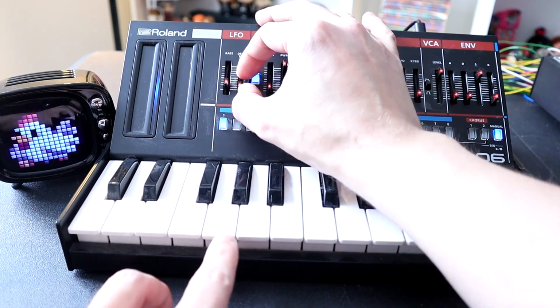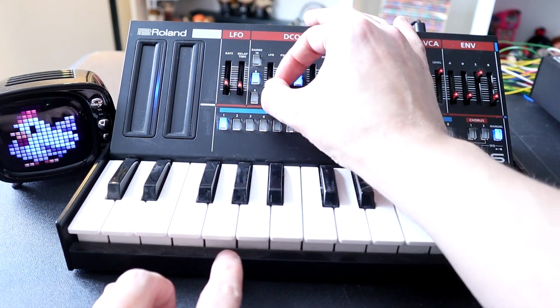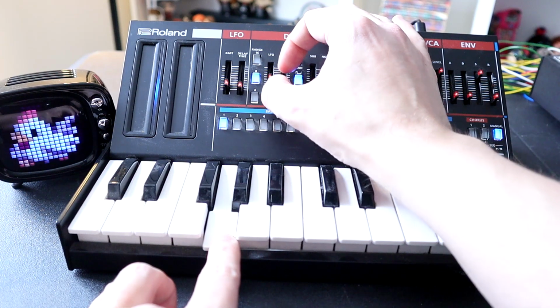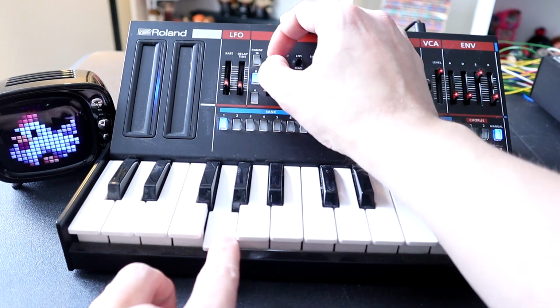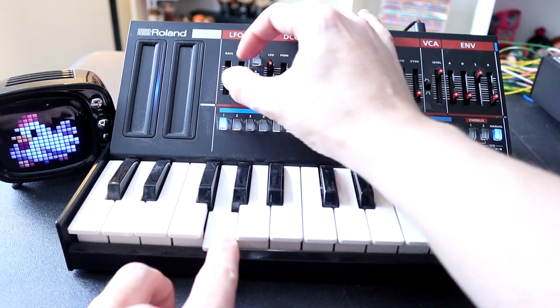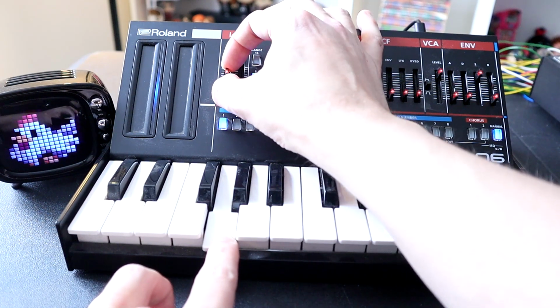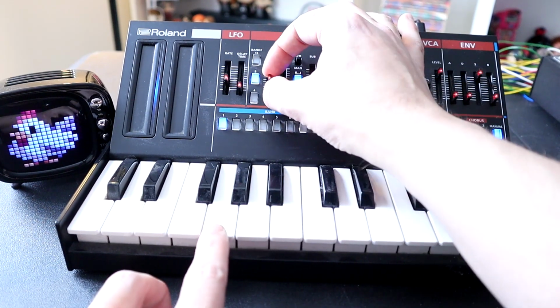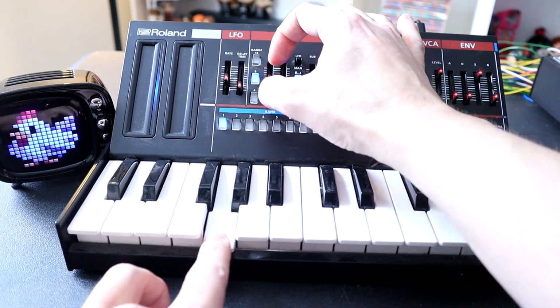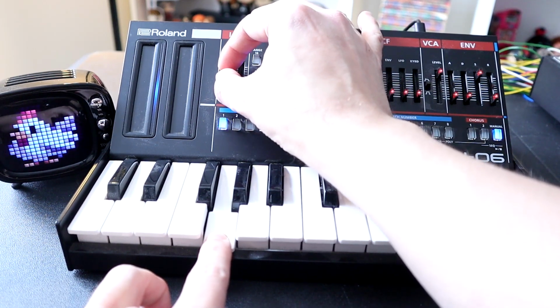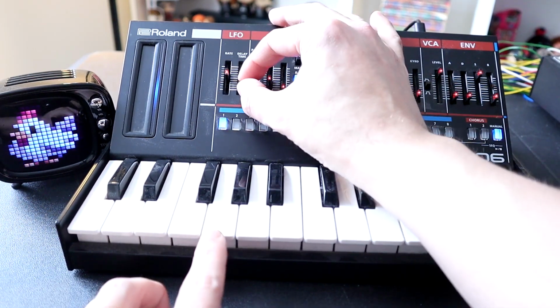This also has delay time, so let's apply LFO to the pitch here. And there's the rate. So if we make it a little minimal here, maybe make it a faster rate, we can also delay it right here.